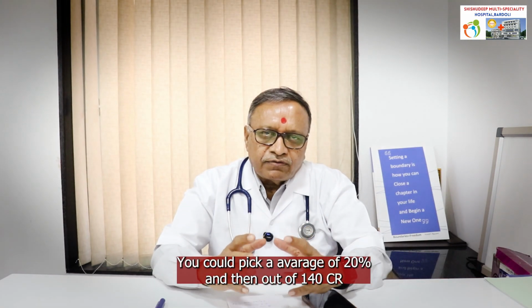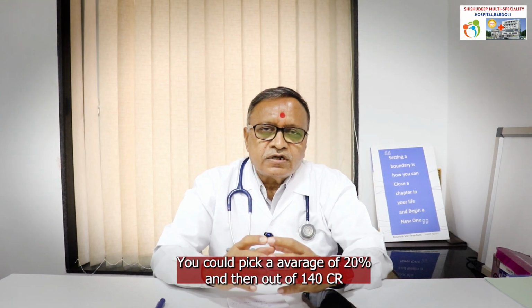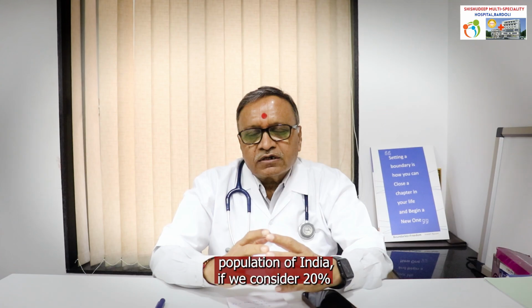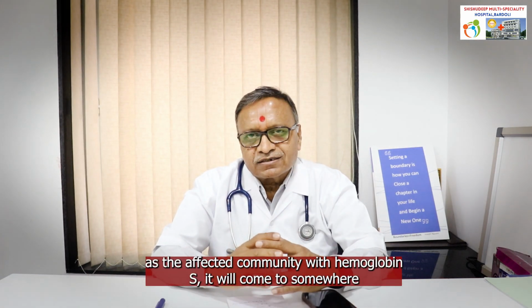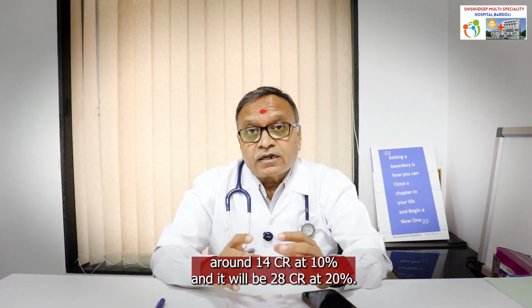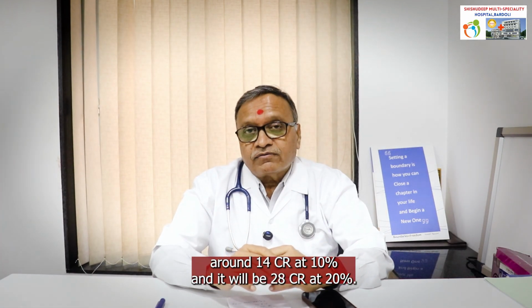If we take an average of 20%, then out of 140 crore population of India, if we consider 20% as the affected community with hemoglobin S, it will come to somewhere around 14 crore at 10%, and it will be 28 crore at 20%.